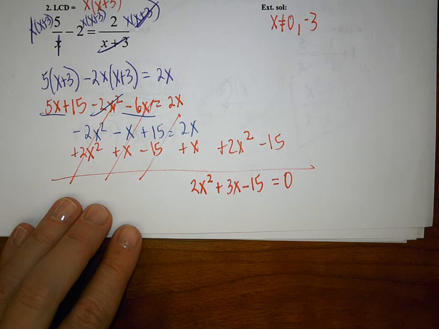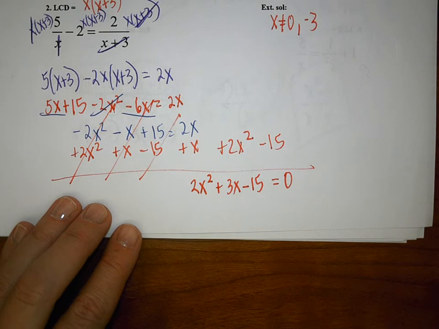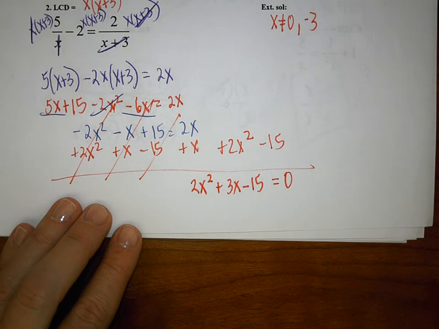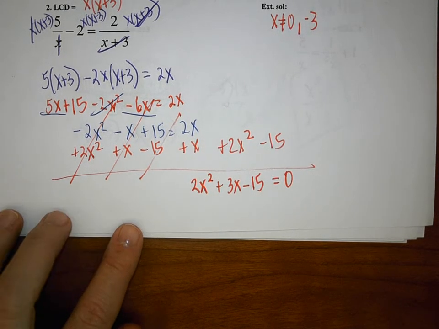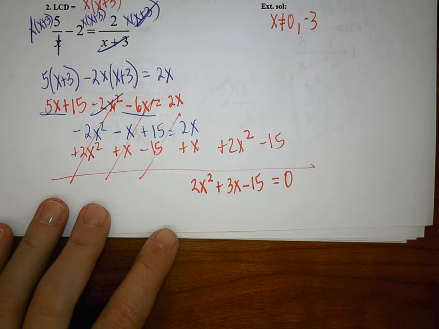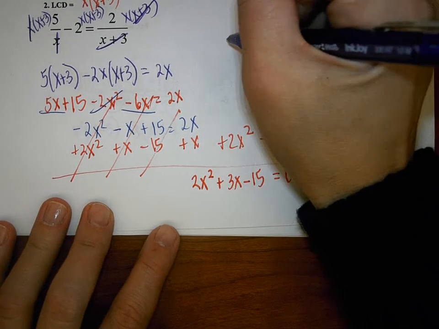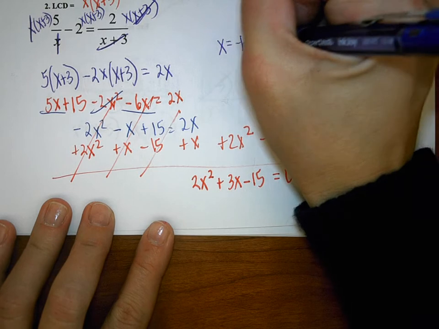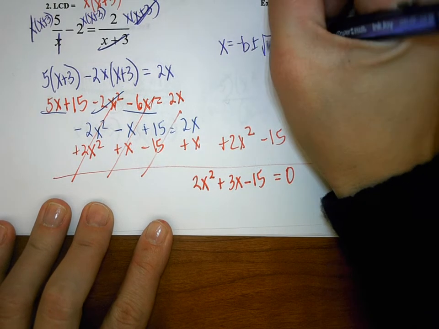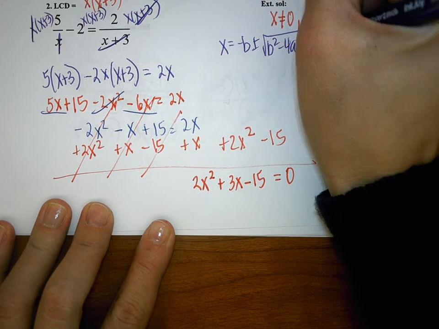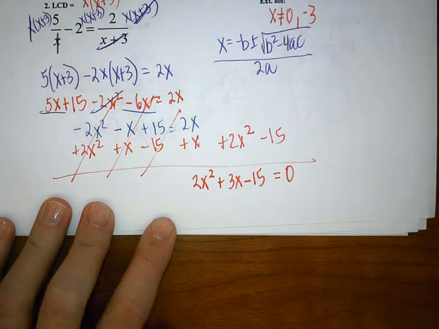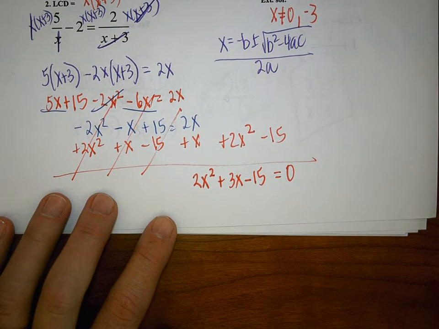It's simplified already. No. Somebody's saying it. Samantha, win surprise. What do we have to do? The quadratic formula. Oh my goodness. Do we need to sing the song? X equals negative b plus or minus the square root of b squared minus 4ac all over 2a. Okay, so, yes.